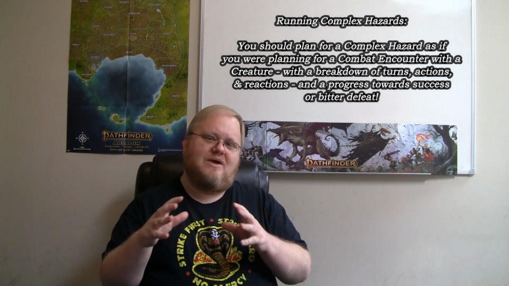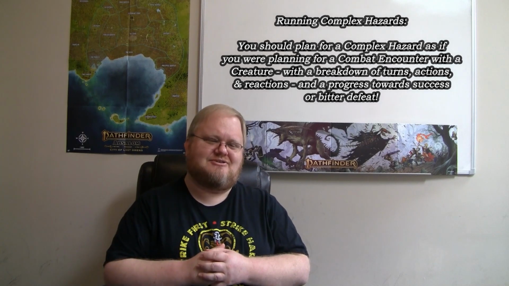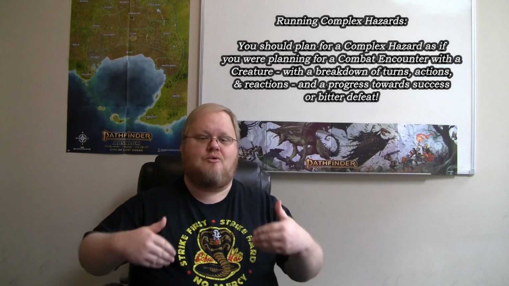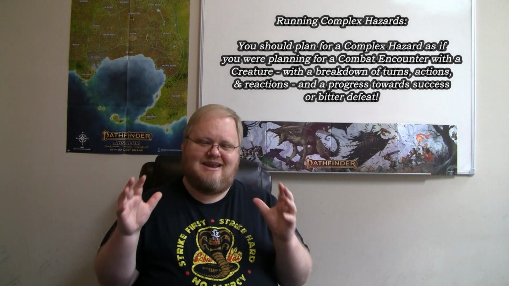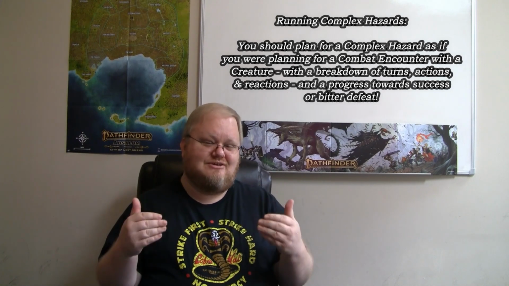You can have a lot of fun doing that, but when you build a complex hazard, it's best to think of it big picture as if it's its own combat encounter. Sure, the players may be resolving that encounter through skill checks or by escaping the area, but you're still going to be using a lot of combat mechanics. And so thinking of it through that lens of this is a combat encounter can help you really flesh out how to use that complex hazard in play.